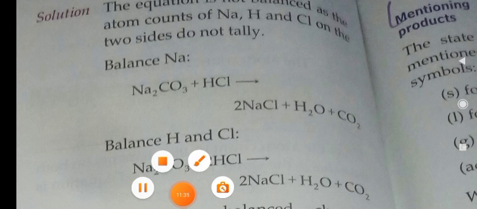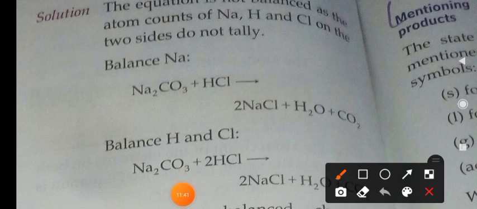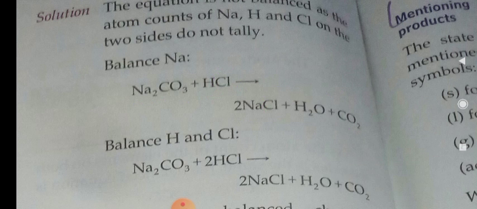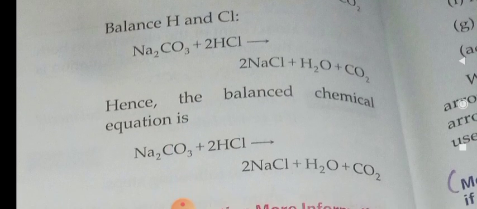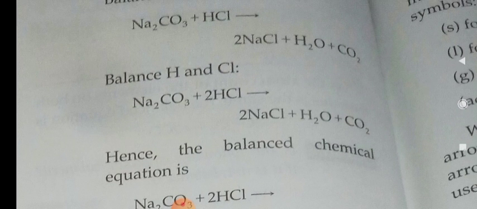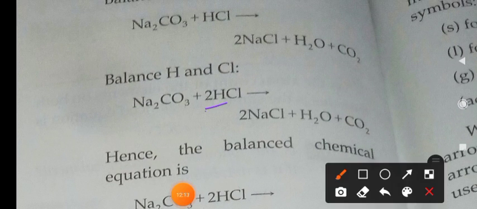Okay, look at the reaction. Na2CO3 plus HCl gives 2NaCl plus H2O plus CO2. Which is imbalanced? 2 sodium, 2 sodium, 1 carbon, 1 carbon. How many oxygen? 3 oxygen, 2 plus 1, 3 oxygen. It is balanced. Hydrogen, 1 hydrogen here, but 2 hydrogen there, and 1 chlorine here, 2 chlorine there. So we have to balance hydrogen and chlorine. How? You can add the coefficient 2 to HCl.